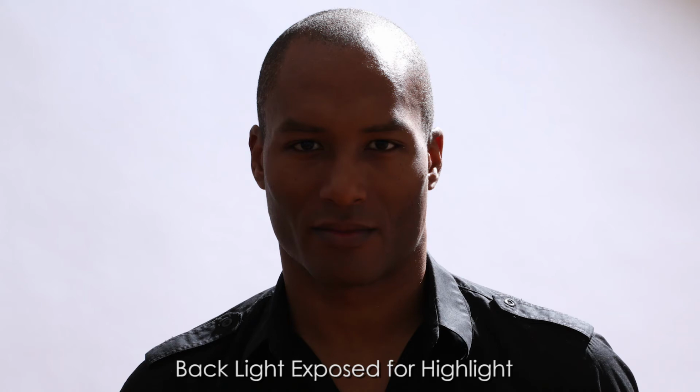So now we've lost detail in his face. I'm at F16. We're going to bring the V flat in and see if we can open up some of those shadows and then adjust properly and try and even this out.